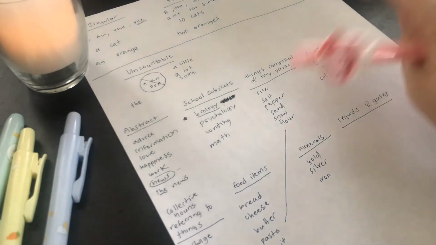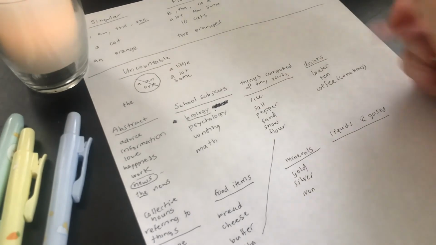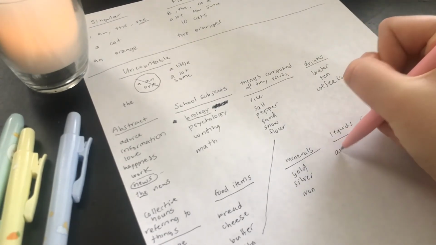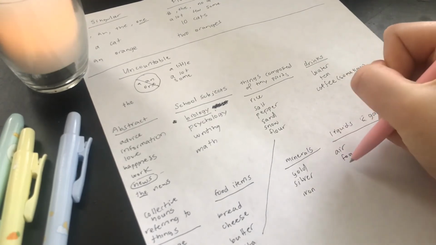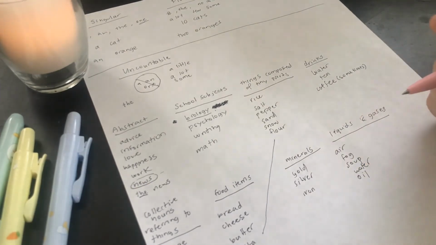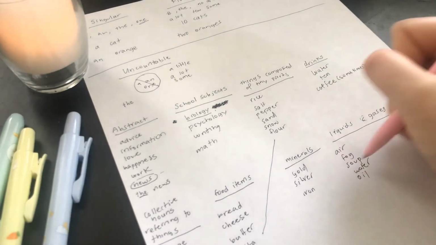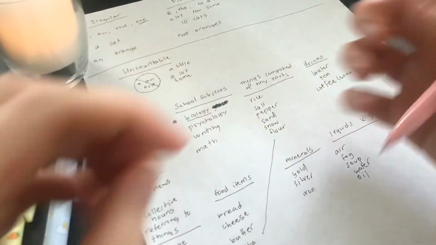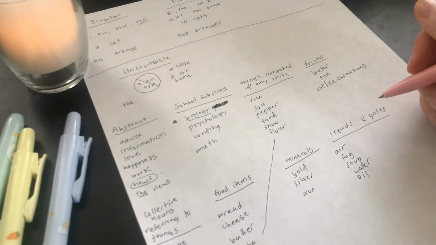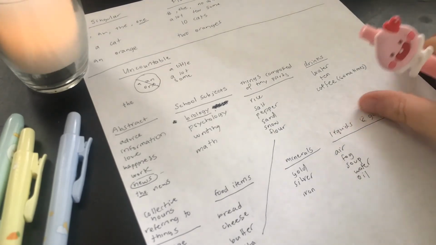Because you can't divide these things up easily unless you put them in a container, right? So we have air, fog, soup, water, oil, right? So you could have a cup of water, but water itself is not easy to divide without a container. So it becomes an uncountable noun.